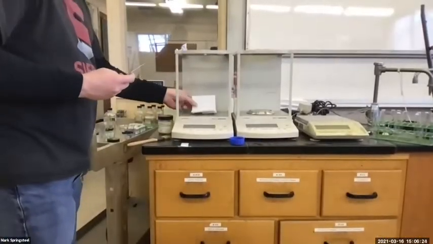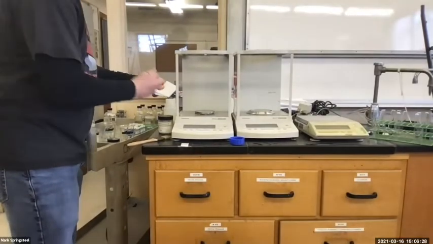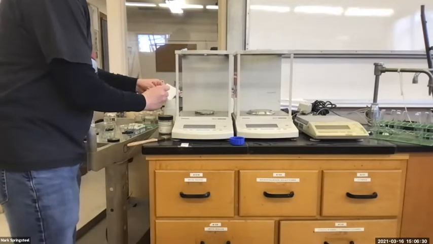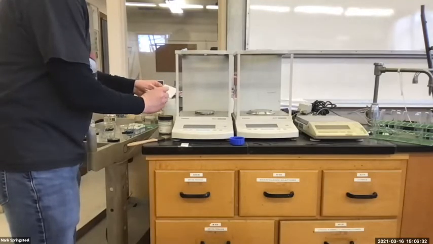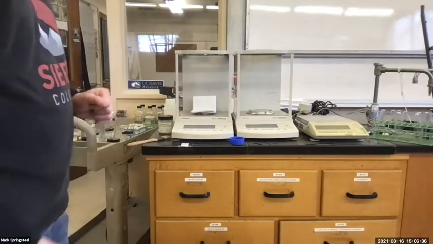So should I put it back in the reagent bottle? I think it's okay because this piece of paper is clean, my spatula is clean. I don't like to waste chemicals. Boom, I'm gonna put a little bit back, put it in the scale. Let's see what we get.